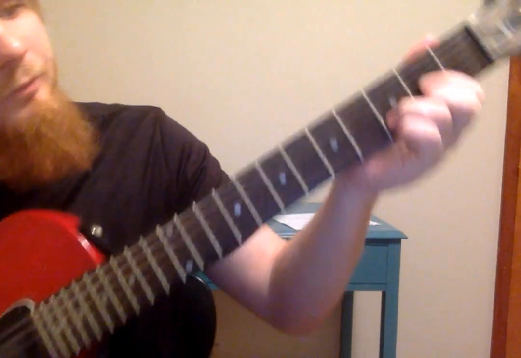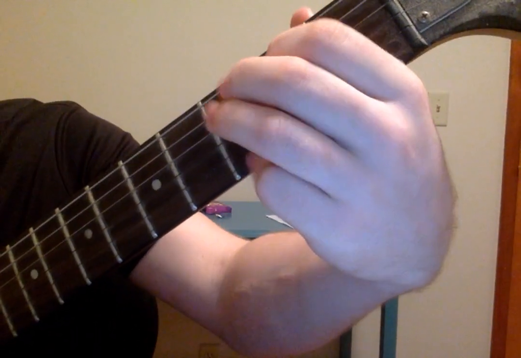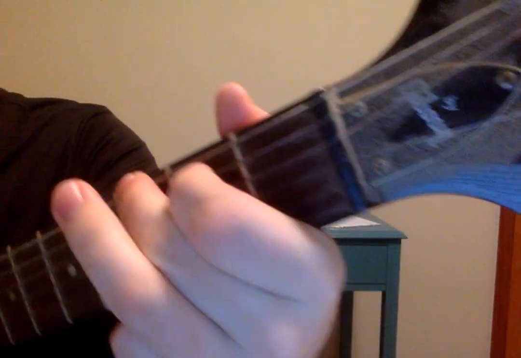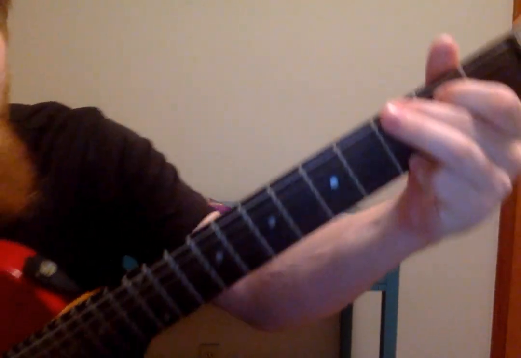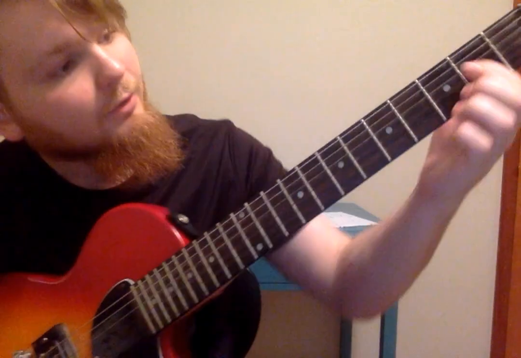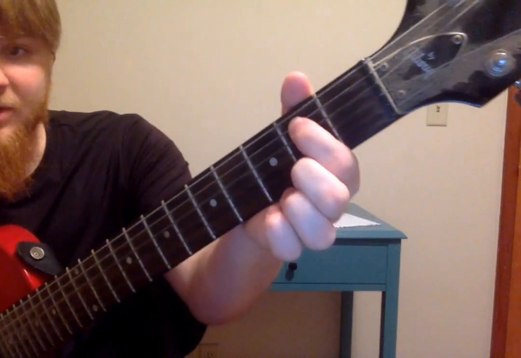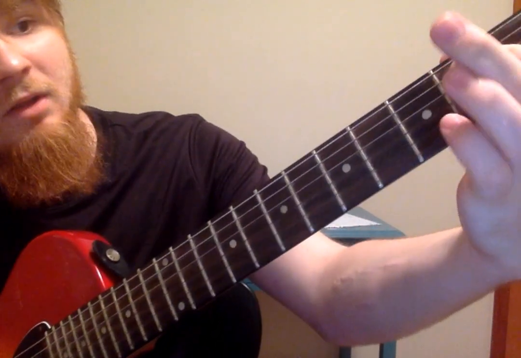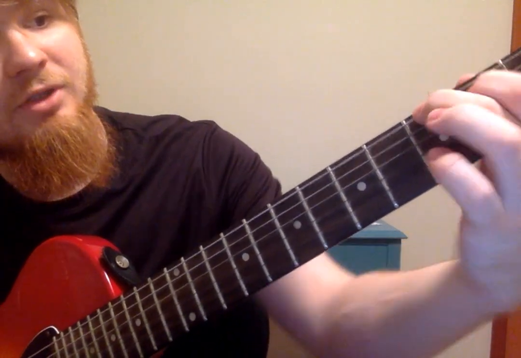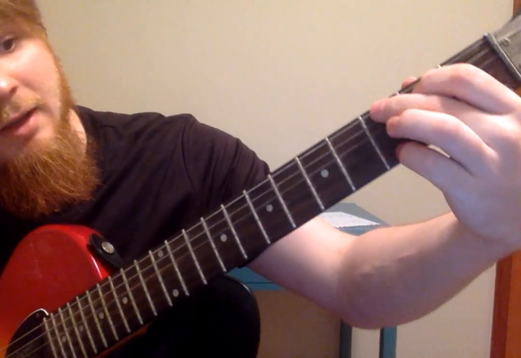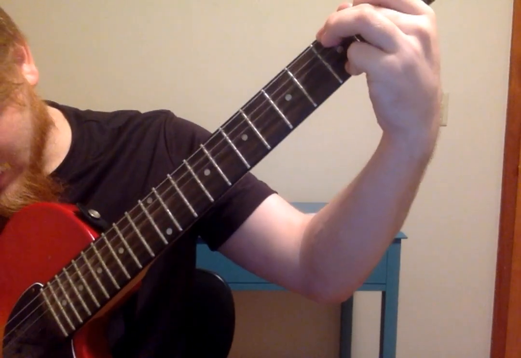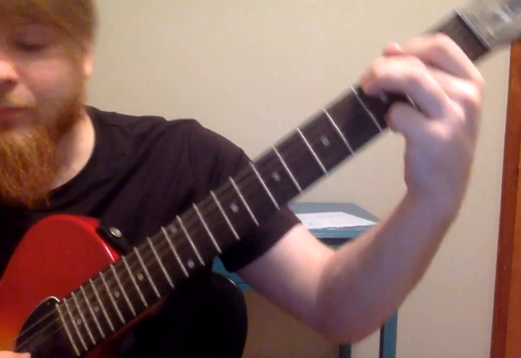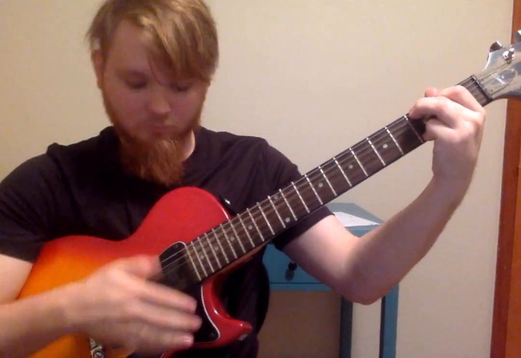Now the last chord I'm going to show you is G major, which is going to look like this. So I have my pointer finger or my index or my first finger on the second position of the fifth string. My middle finger is on the third position of the sixth string, and I'm going to play on the first string, third position, with my pinky. I'm going to strum all 6 strings. It's going to sound like that.